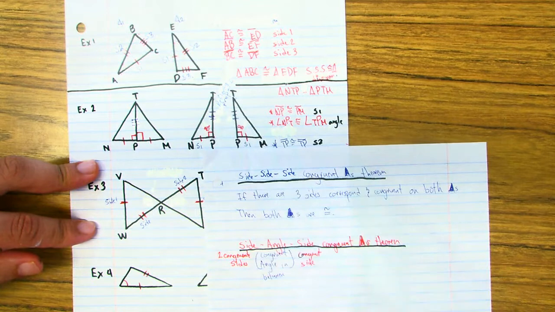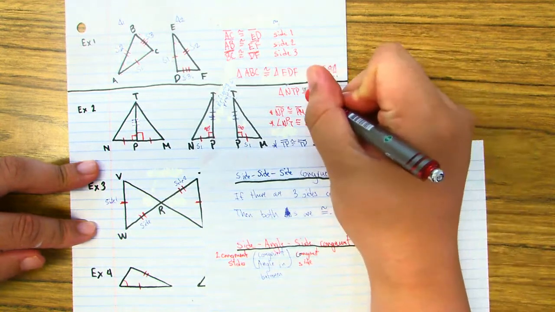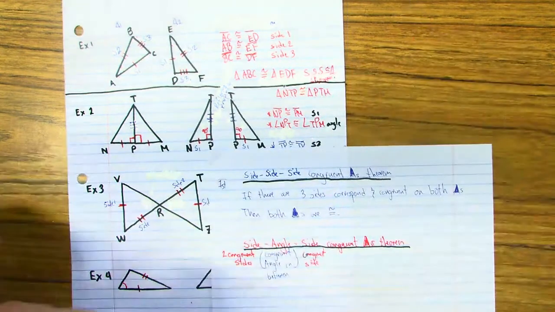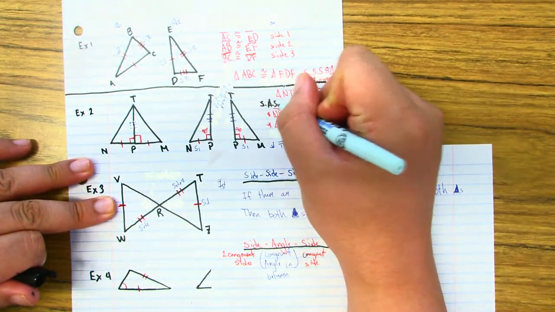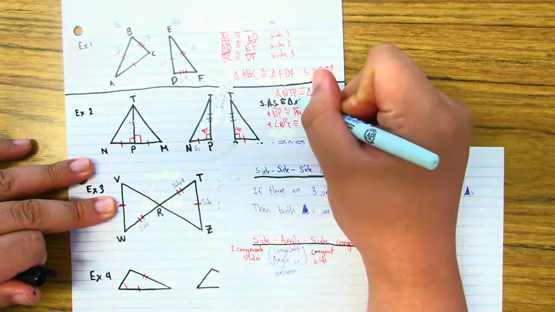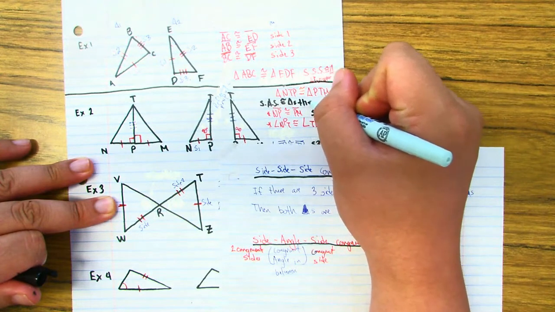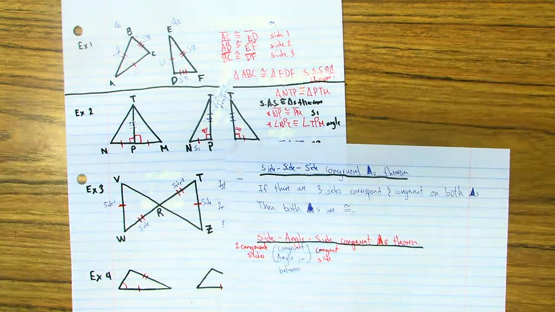So you can automatically say that they are congruent due to the side angle side congruent triangle theorem. Okay, so that's the answer for that one.